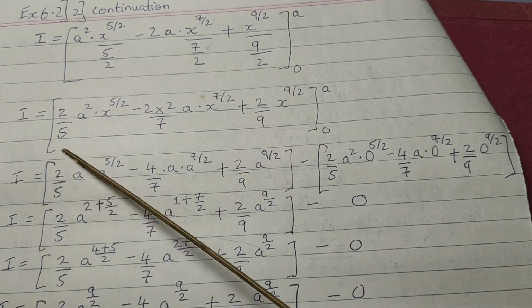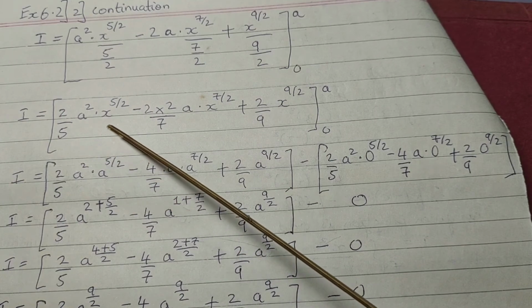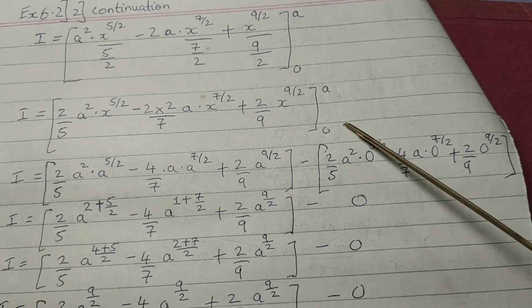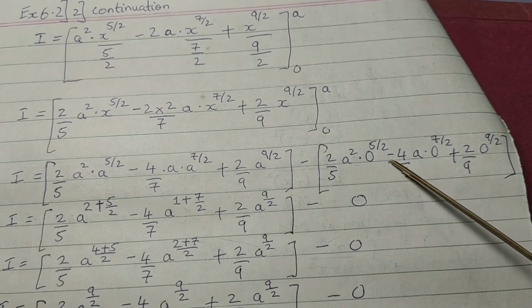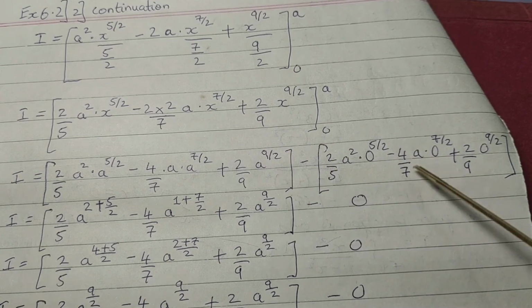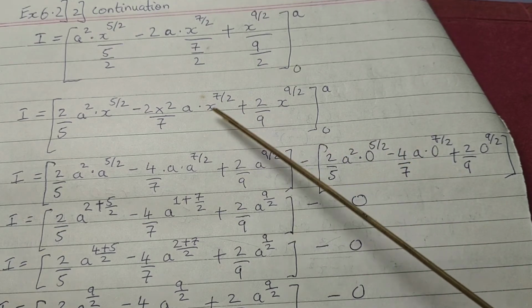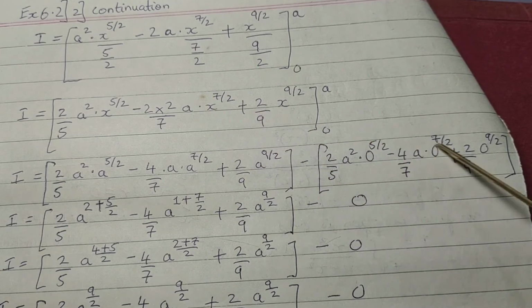Okay, same term you write down, 2 by 5 a square into x, instead of x you put 0 here. Then minus 4 divided by 7 a, instead of x you put 0, 0 raised to 7 by 2, plus 2 by 9, instead of x you put 0 raised to 9 by 2.